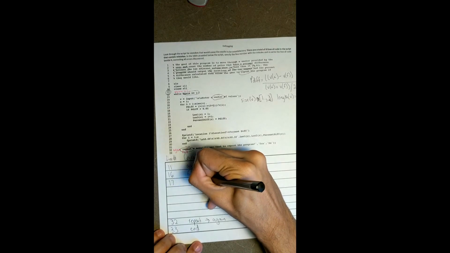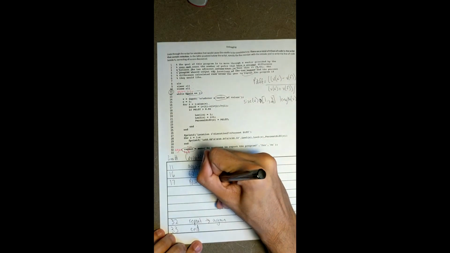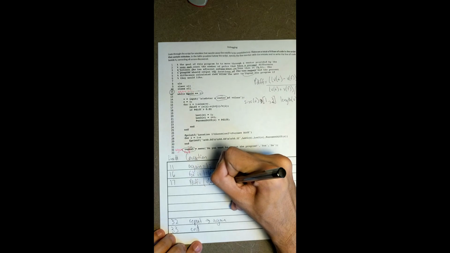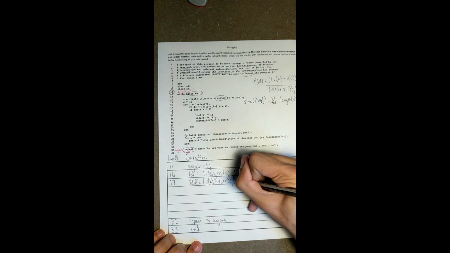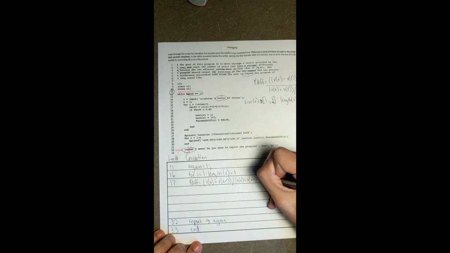So this would be pdiff equals (vi minus vi plus 1) divided by ((vi plus vi plus 1) divided by 2).